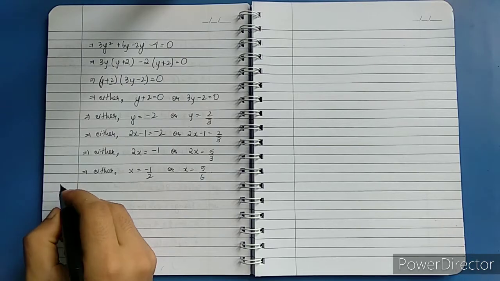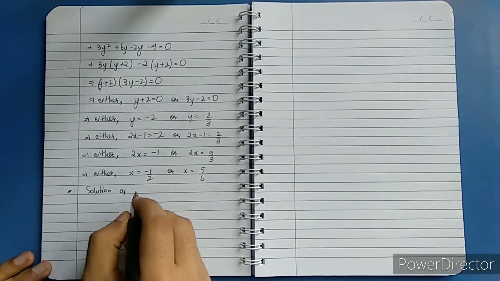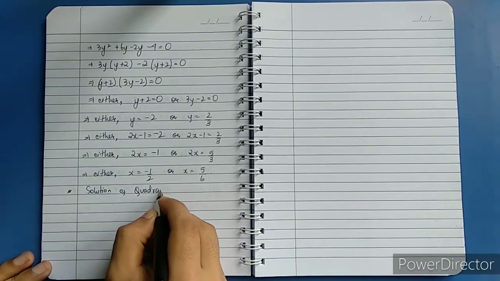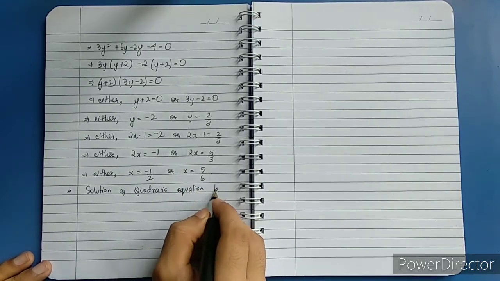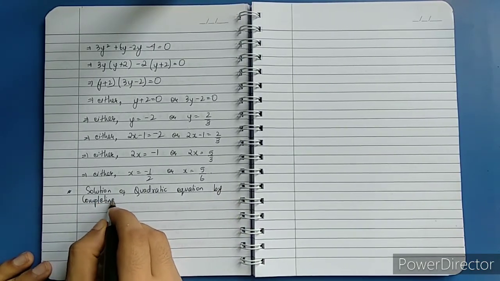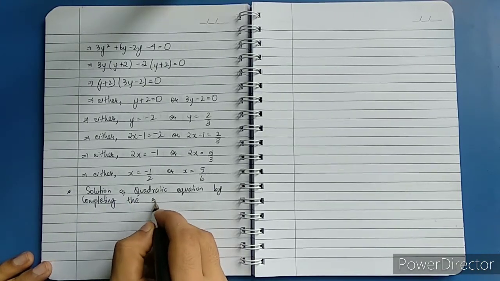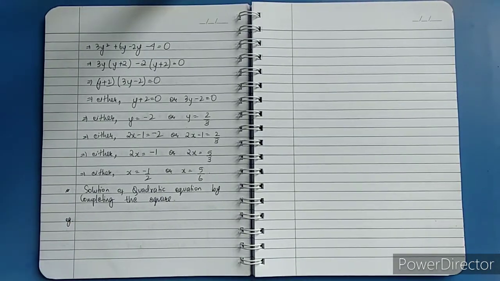In today's class, we are going to begin with solution of quadratic equation by completing the square. Okay. We'll understand this method by a question itself, and why are we doing this method of completing the square is because by this method we'll learn how to find out the quadratic formula.